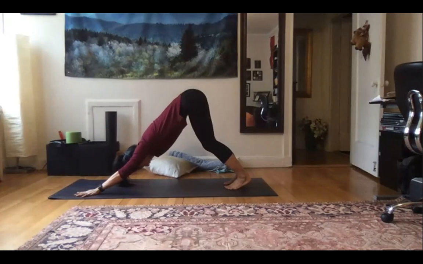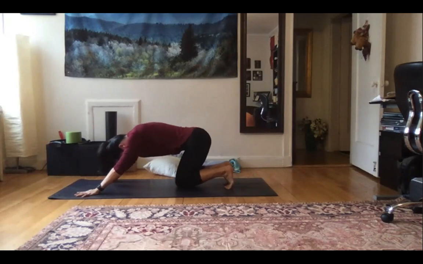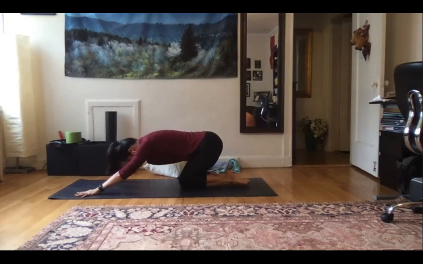Stretching out that back body, I wrap my armpits in towards each other. My head dangles, crown of the head reaching towards the hands. Now, bring both knees together at the same time towards the earth. Calves come together, inner thighs together as long as it's okay for you.